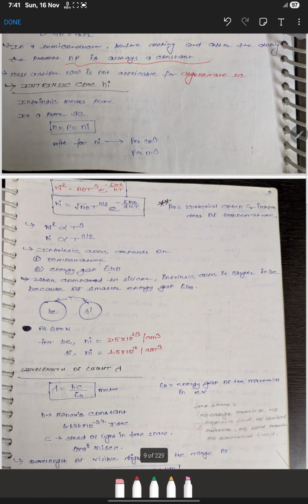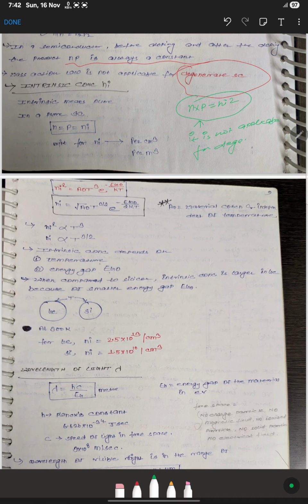The mass action law is not applicable for a degenerate semiconductor. This is important: while the mass action law is n into p equal to ni square, it is not applicable for a degenerate semiconductor.